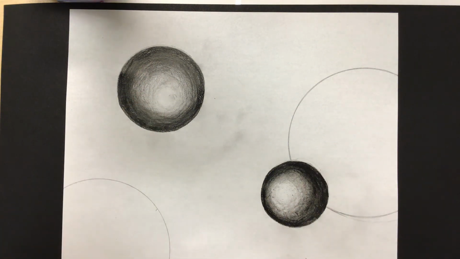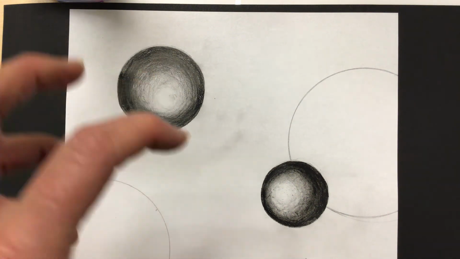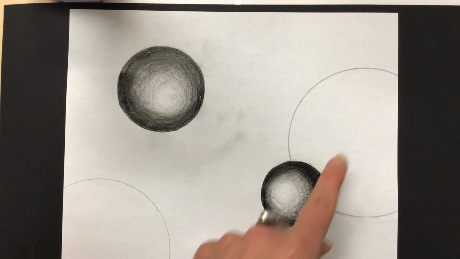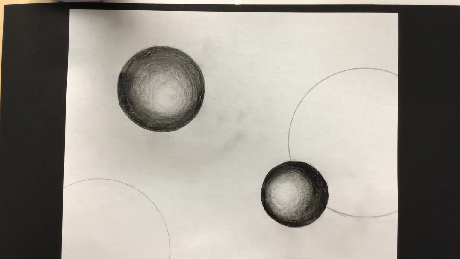So work on those spheres. When you're finished with them, I would love to see the progress. So take a photo and send it to me so I can see how you're doing with that, and I'll give you feedback. Uploading to Seesaw or Unified Classroom, or sending it to me through email.